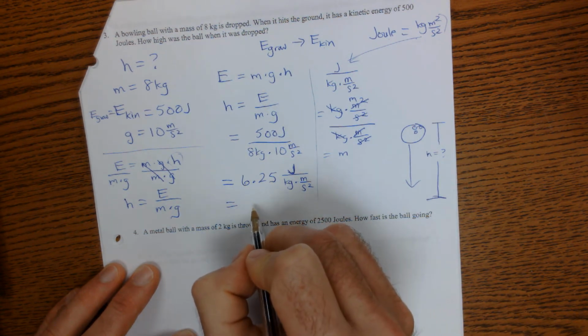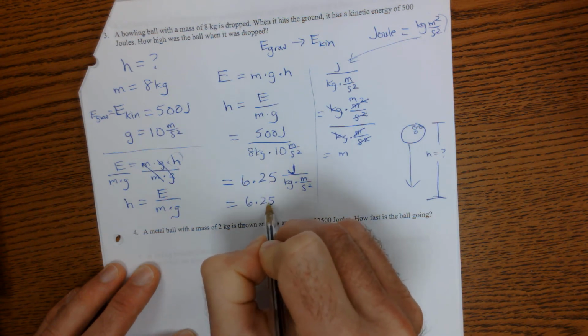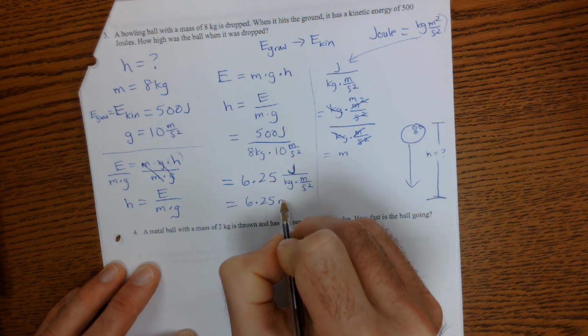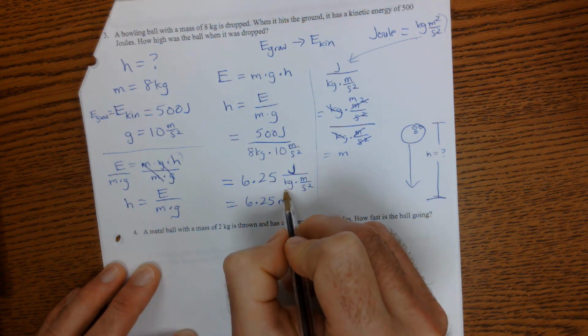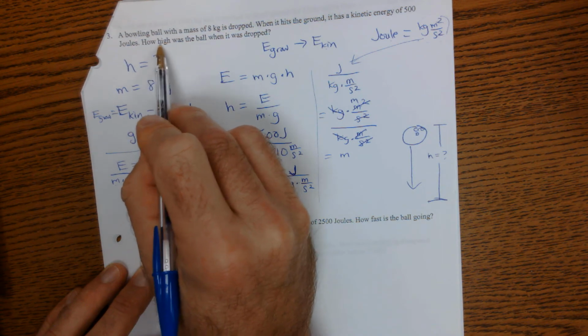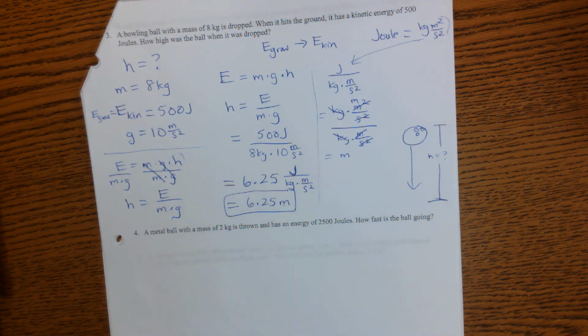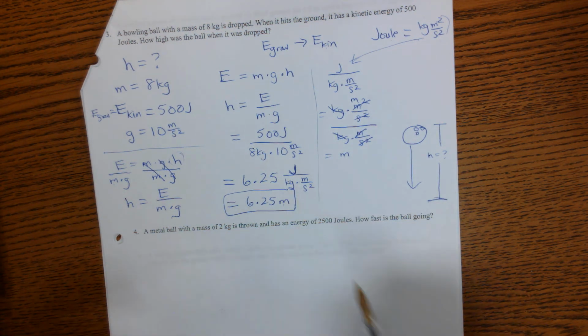All right. And that's 6.25 m, or meters. Is that what we wanted? Absolutely. We were looking for a height. We ended up with a unit of meters. That's a good check to make sure that we got the right number. Does that seem like a reasonable height? 6 meters is about 20 feet. Sounds like a reasonable answer to get for a question like this.